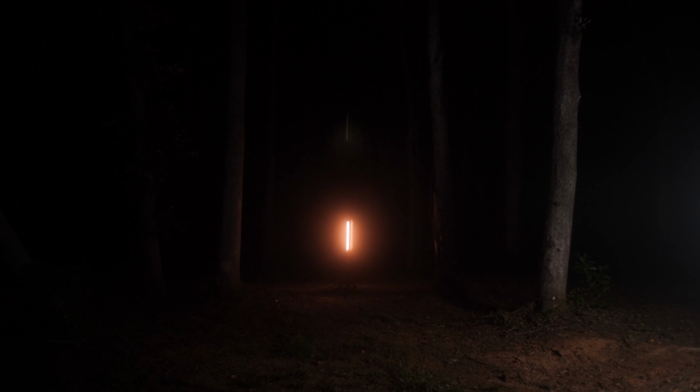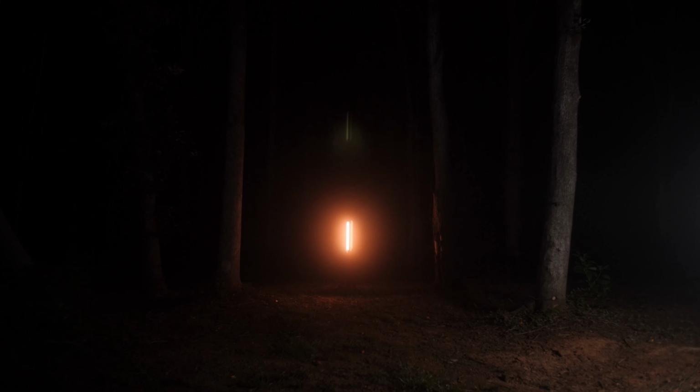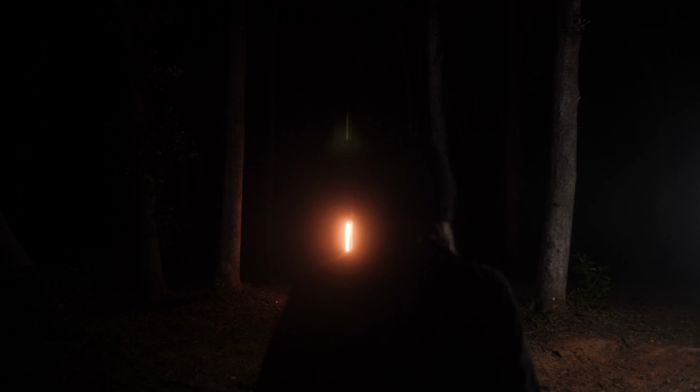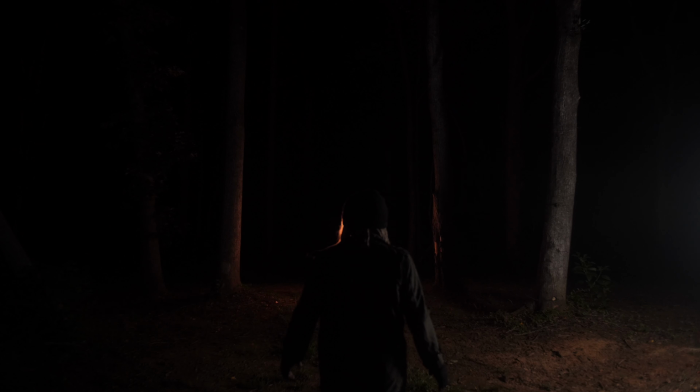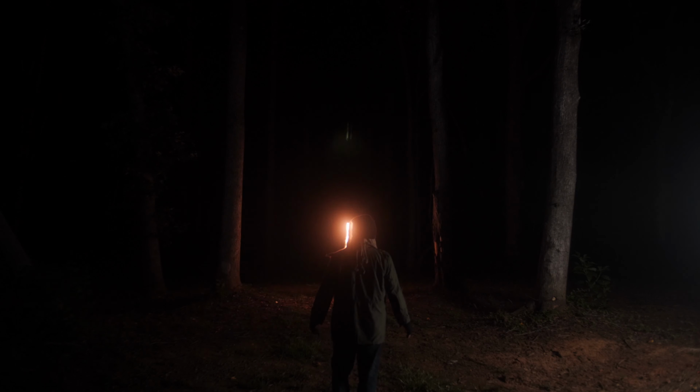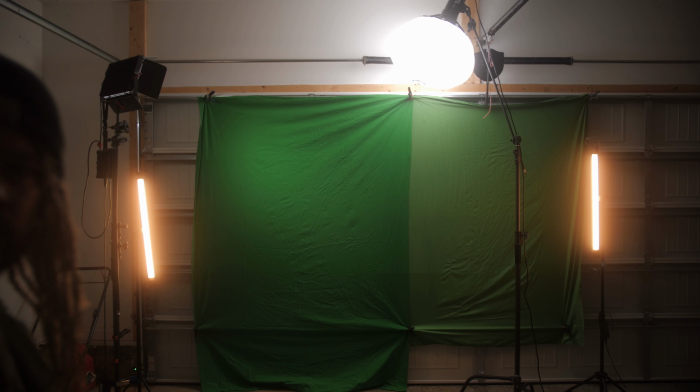But even with the magnificent new Magic Mask 2.0 and DaVinci Resolve, which we'll dive into later, I found that I just wasn't able to get a clean enough looking shot of my silhouette in the dark of the woods. So I eventually had to move everything indoors and film this on a green screen.